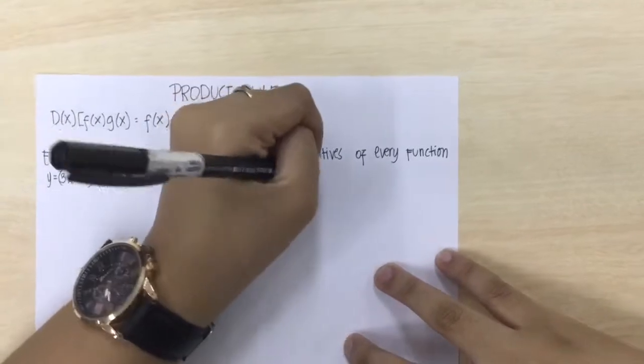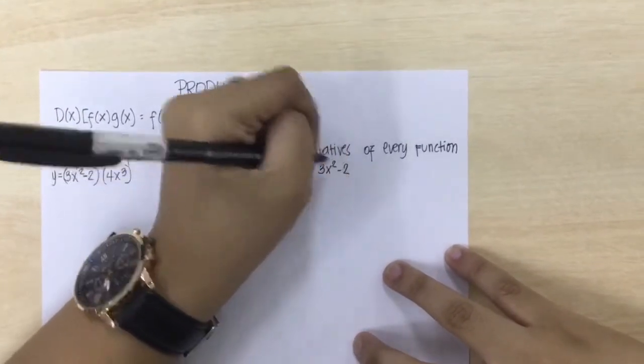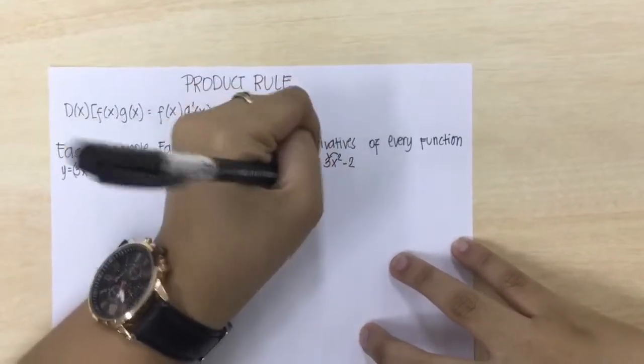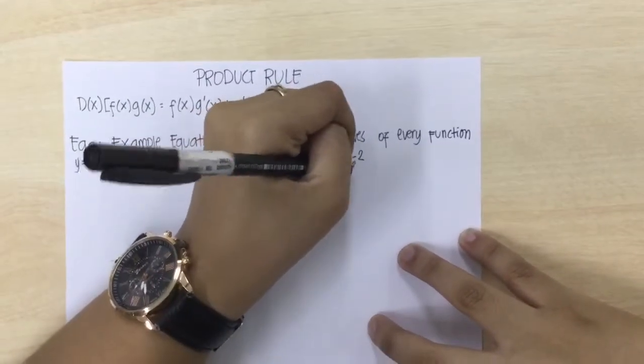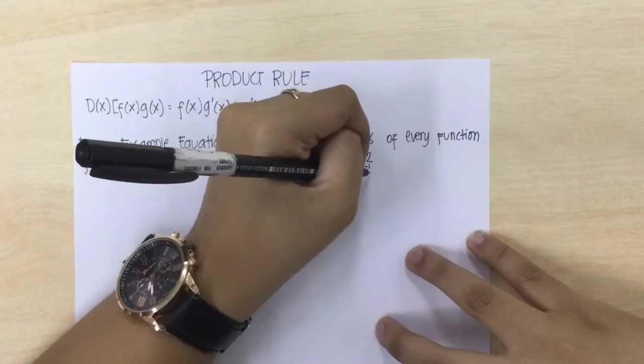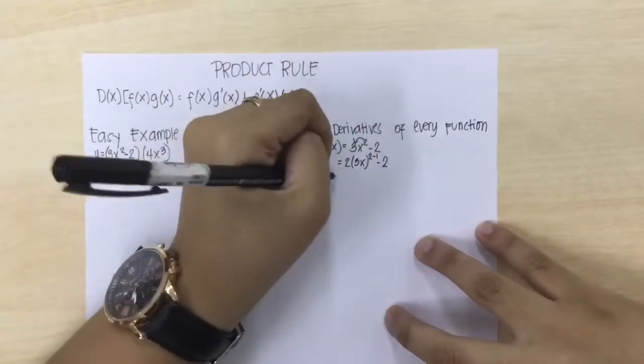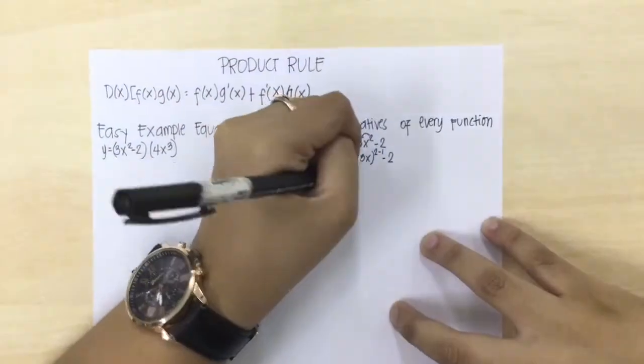f of x is equal to 3x squared minus 2, but you have to bring down the 2 and times it with 3x and minus the exponent with 1, and the derivative of 2 is equal to 0, which gives you the answer of 6x.